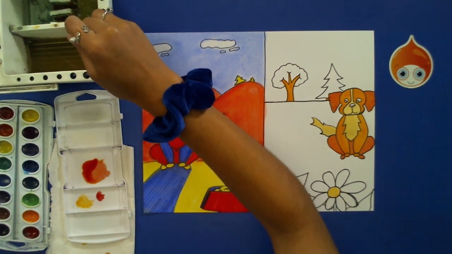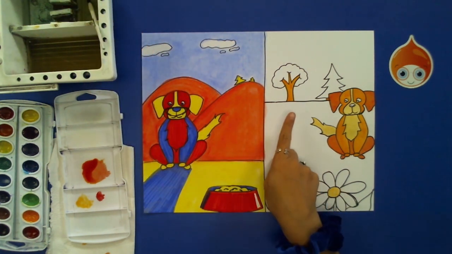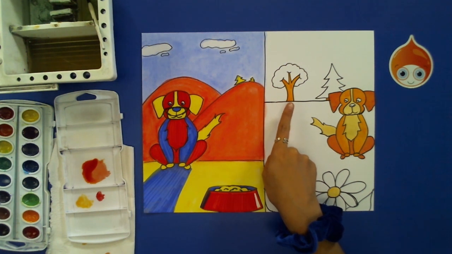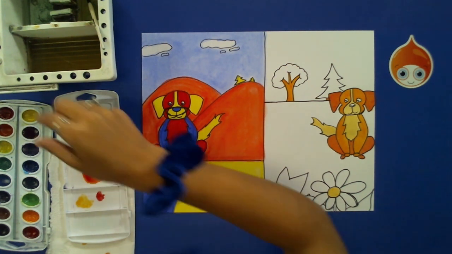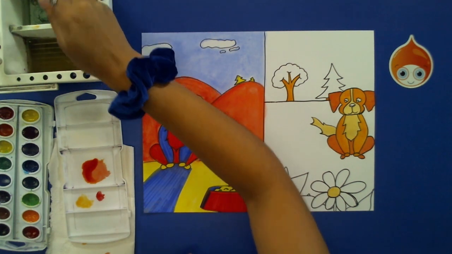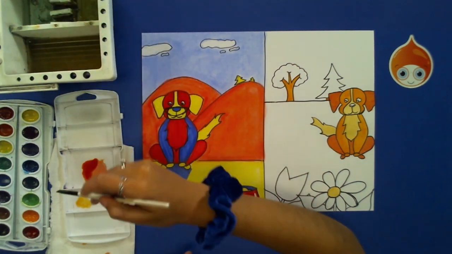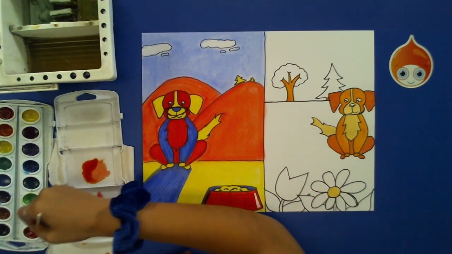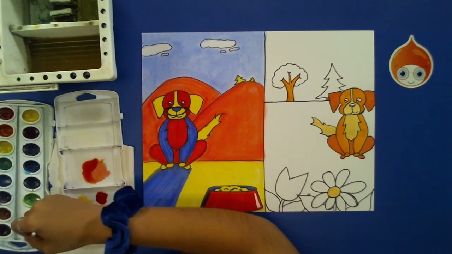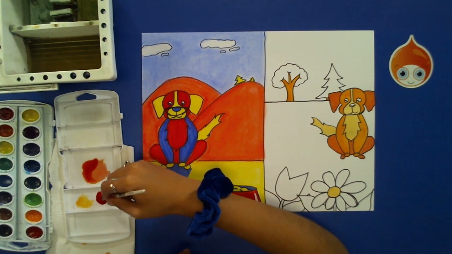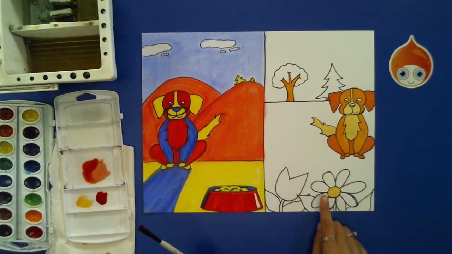I'm going to get a little bit more of my yellow orange and paint in the center of my flower here. Keep that nice and light. All right. So just by adding water, I made this dark orange get just a little bit lighter. Alrighty. So now that I have that, next I'm going to be using some red to fill in the flower petals.